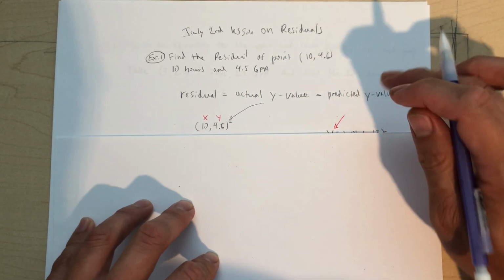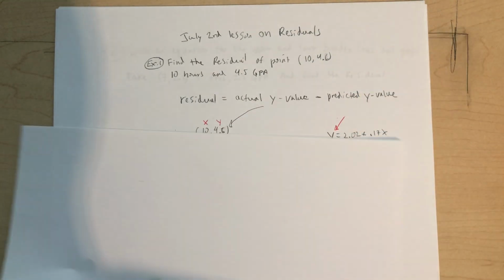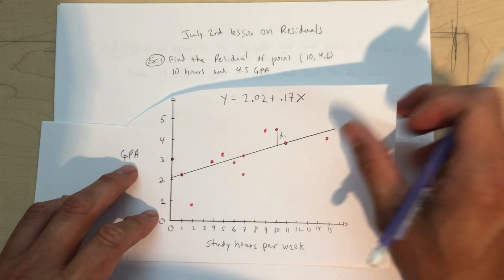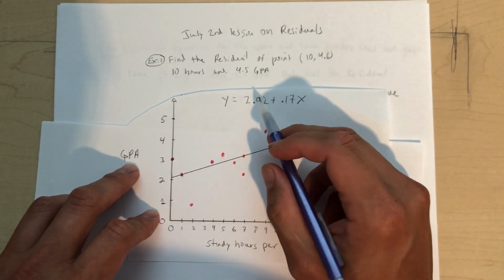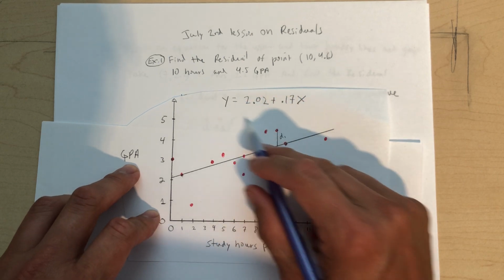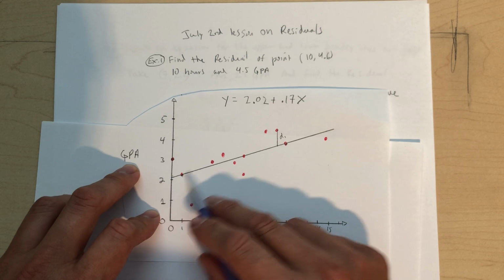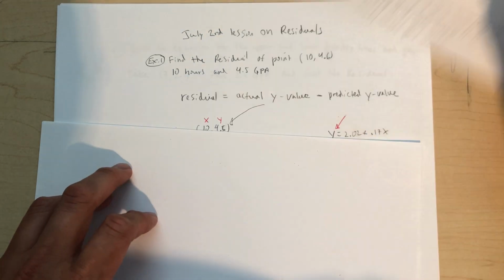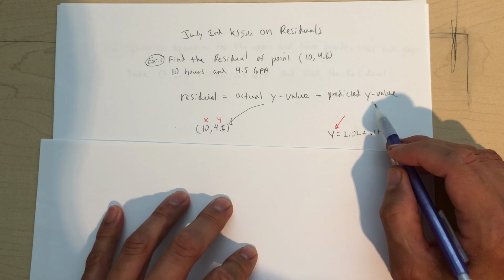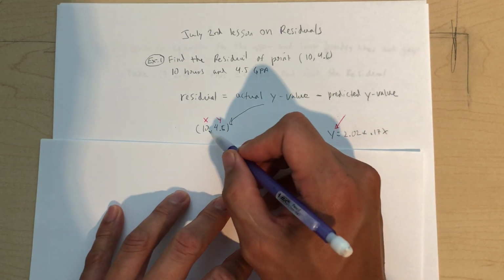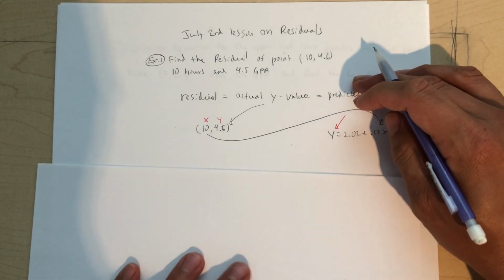The predicted value is what you get when you take our equation from last time, y equals 2.02 plus 0.17x. It might be 2.03, but anyway, they use 2.02, that's fine. This is where it starts, 2.02, and this is the slope. We're going to use that equation to find our predicted y value, plugging this x into the equation.